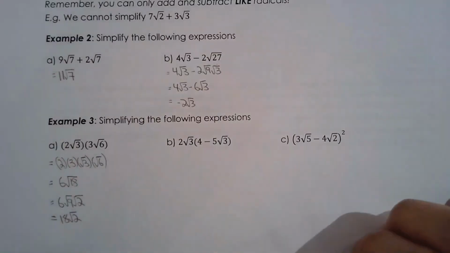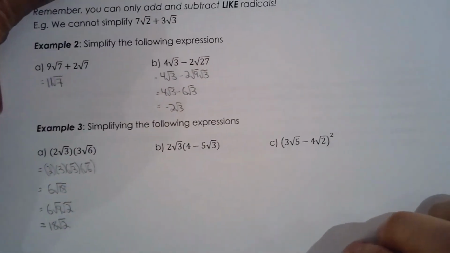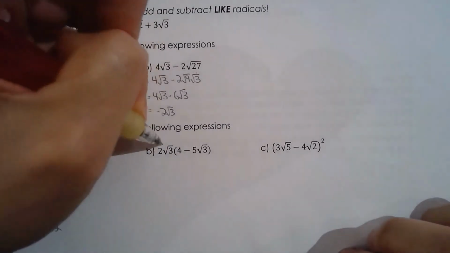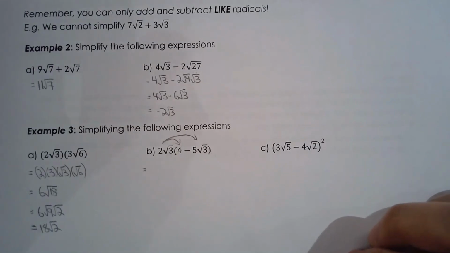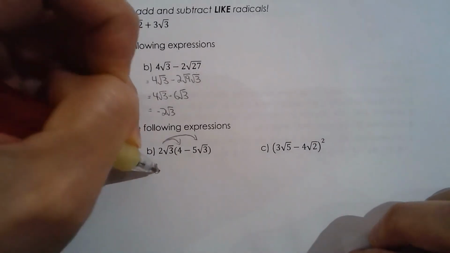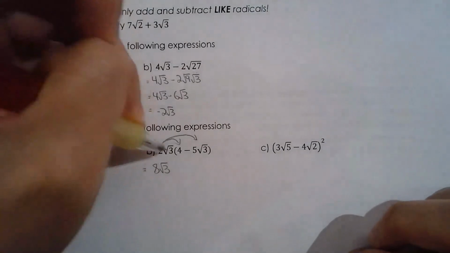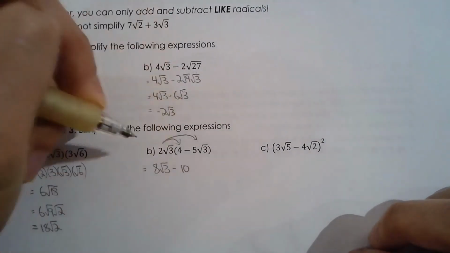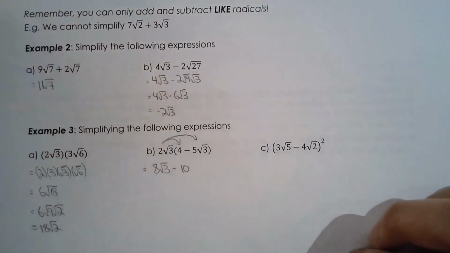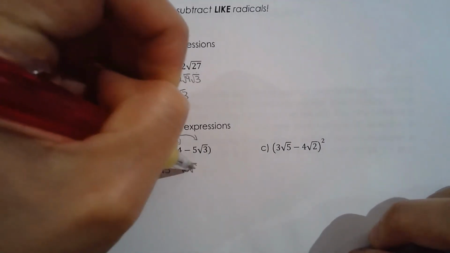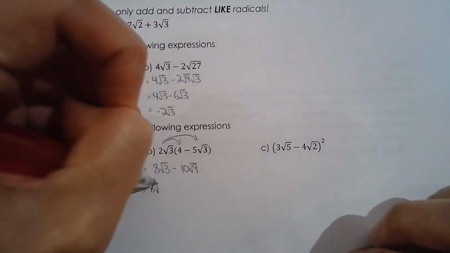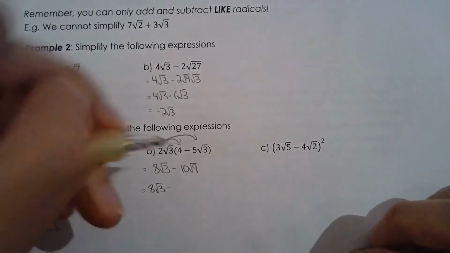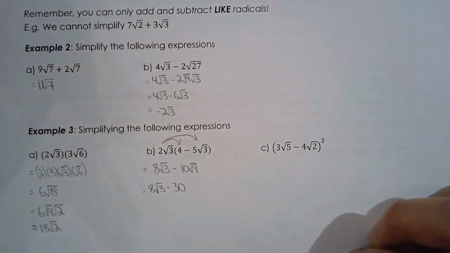Feeling good. All right, so now, just like before, we're going to distribute this. So 2 root 3 times 4, that's going to be 8 root 3. And here will be minus 10 root 9. Well, root 3 times root 3, hopefully you can see that's equal to 3, but I'm going to write root 9 just for the extra step. So 8 root 3, root 9 is 3, so 10 times 3 is 30. Beautiful. Can I keep going? No. So just leave it alone. It's beautiful as it is.